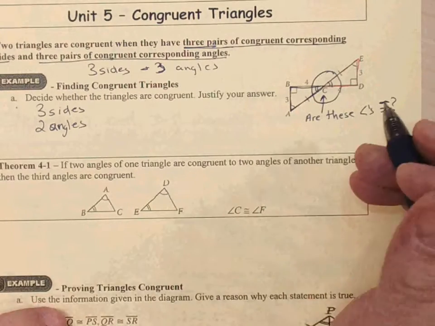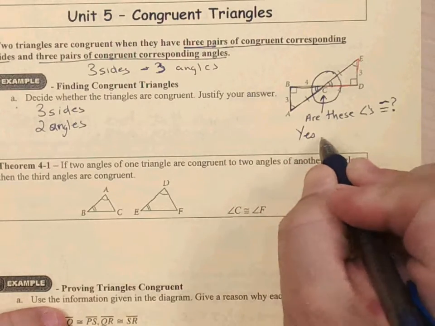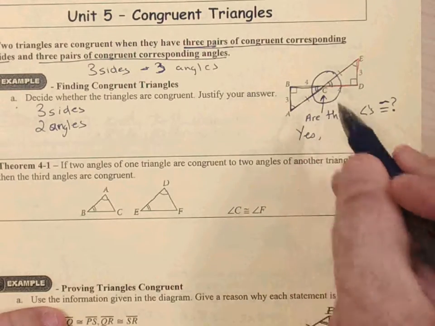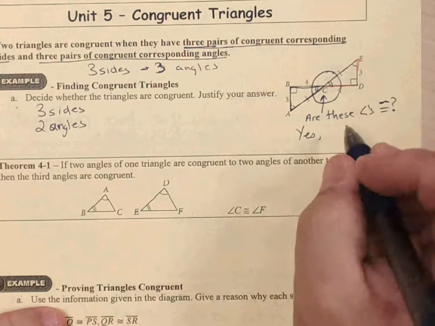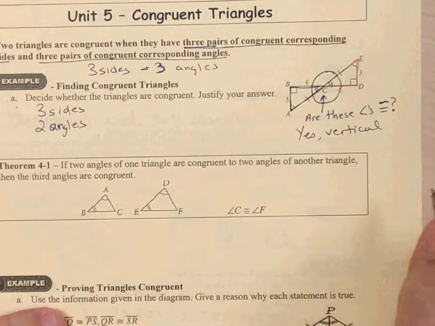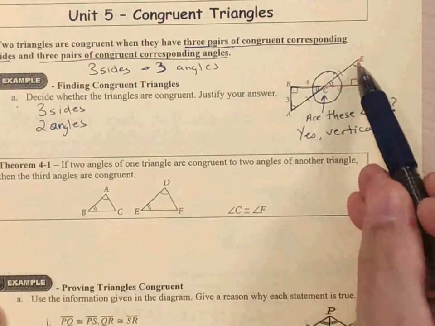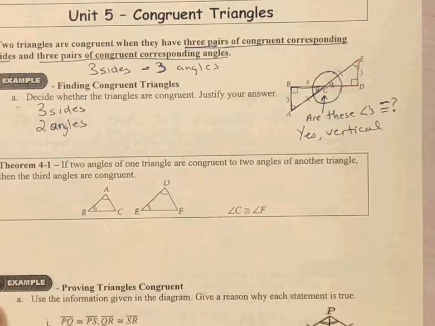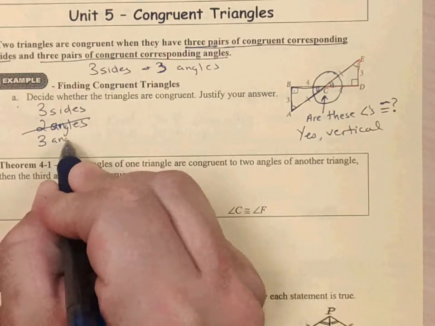And hopefully you're all yelling, yes, they are. Why are these angles congruent? Because they're vertical, and all vertical angles are congruent to each other. So now we can say these angles are congruent to each other. Therefore, we don't have two angles, but we have three angles.